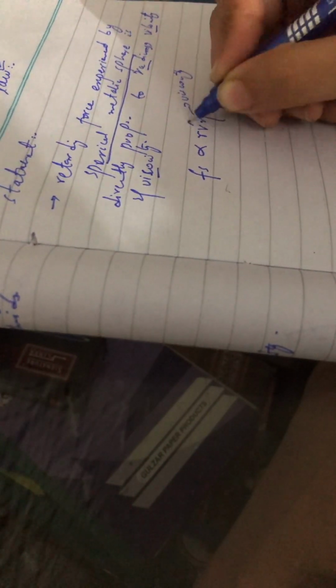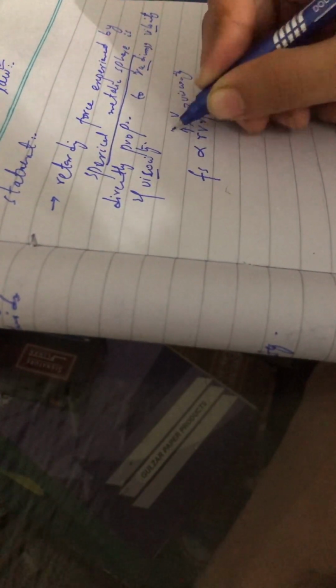Suppose this is a friction. Fluid friction Fs is directly proportional to the radius, velocity, and viscosity.